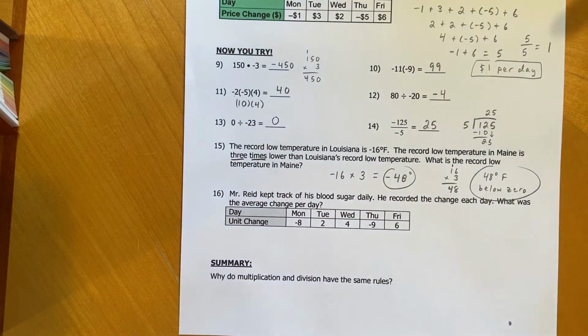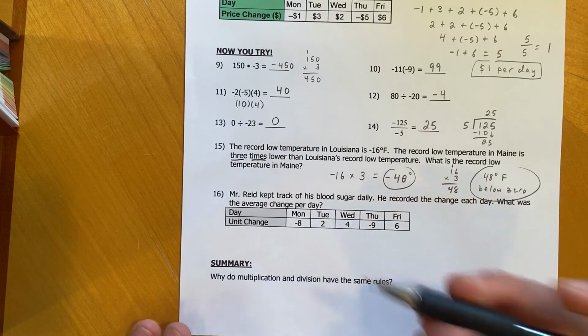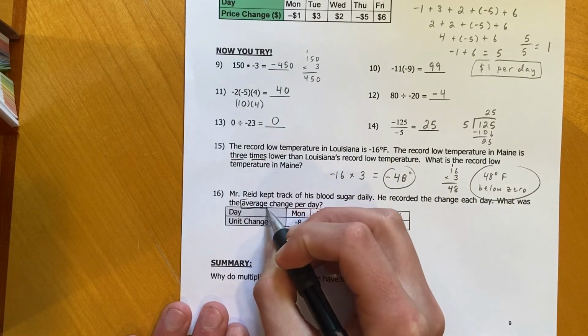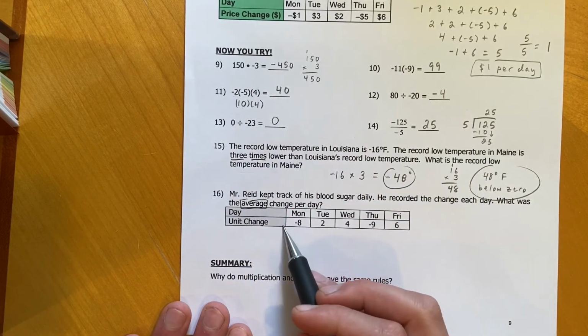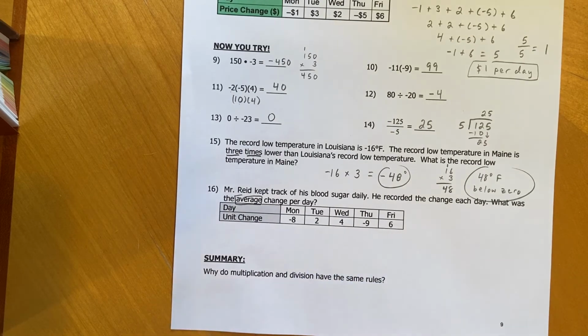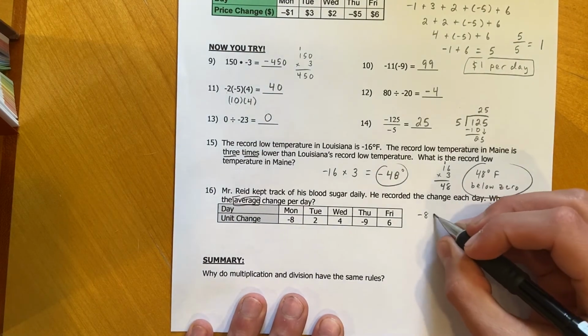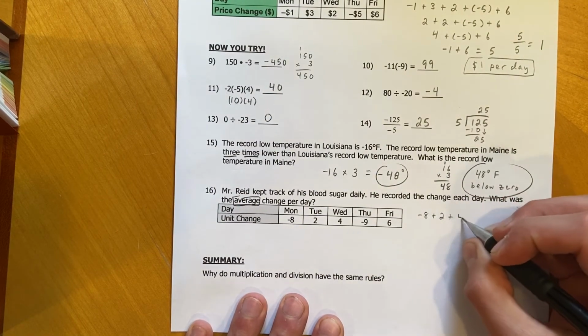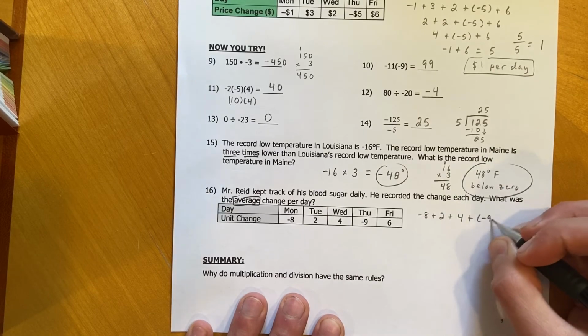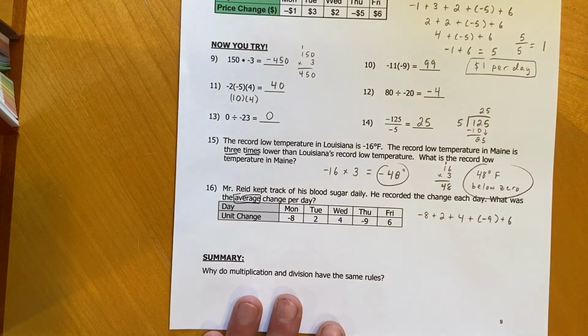Last question, number 16. Mr. Reed kept track of his blood sugar daily. He recorded the change every day. What was the average change per day? Here we go. We're going to find an average again. So we need to find the sum of all of his blood sugar levels. We're going to divide by the total amount of recordings. So we're going to do negative 8 plus 2 plus 4 plus a negative 9 plus 6.